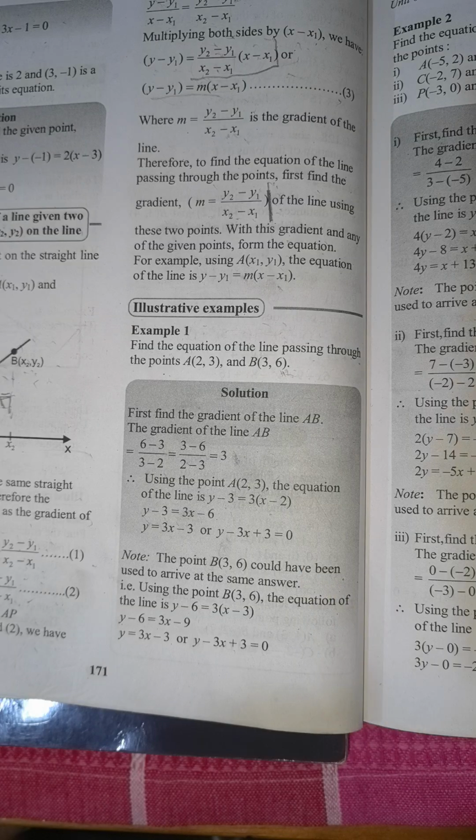It's the same thing. So pause the video and do this calculation yourself. I think this will do.